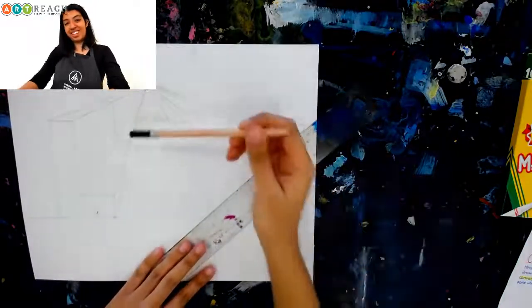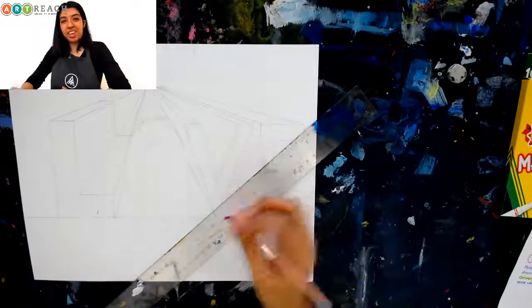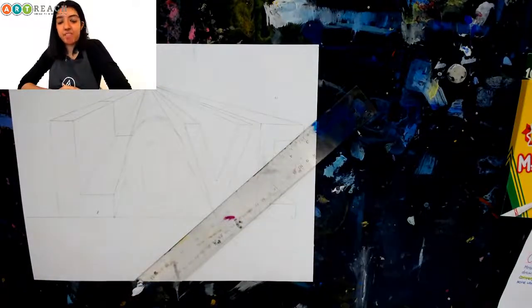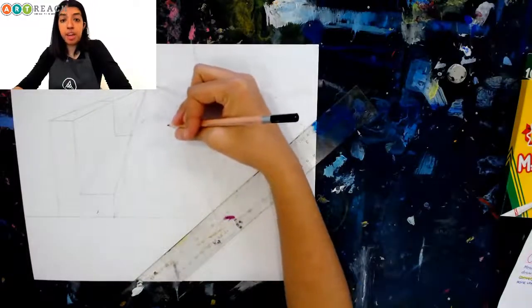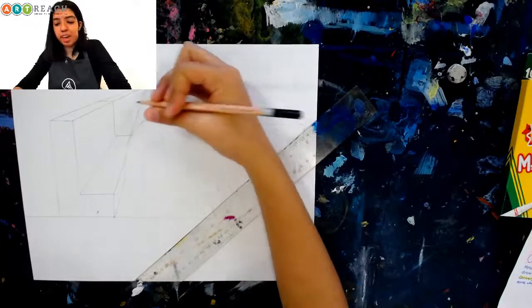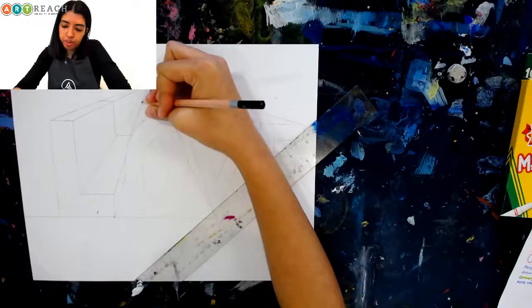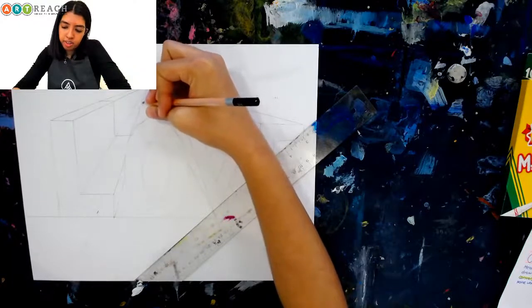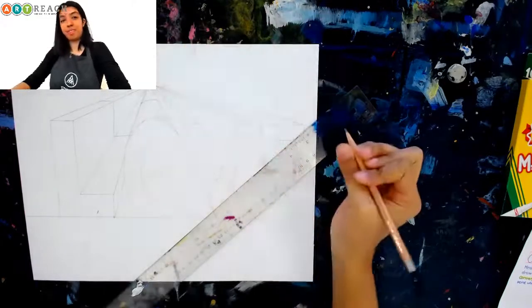Just like that. So I would erase all of these lines at the end. The next thing I'm going to do is end off my O. Since my O is made of curved lines rather than straight lines, you're going to end it off the same way with a curved line. So I'm going to again decide how thick I want my shadow to be and draw a curved line to end it off like this.